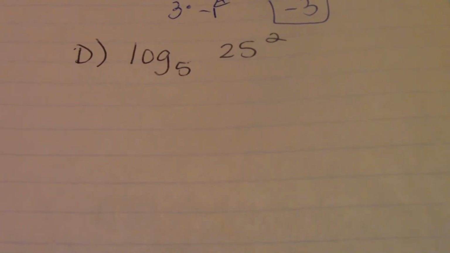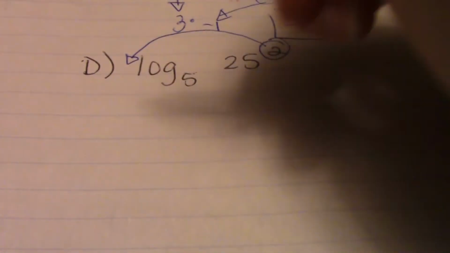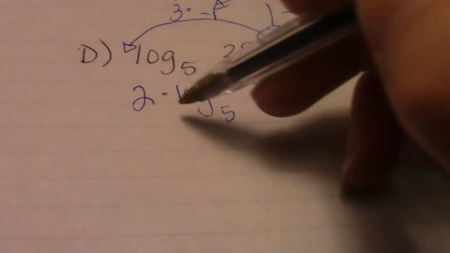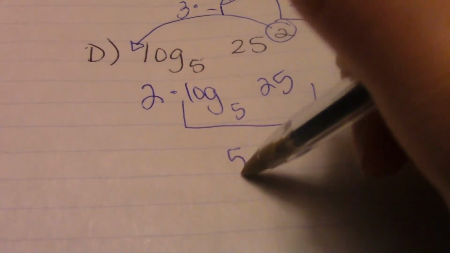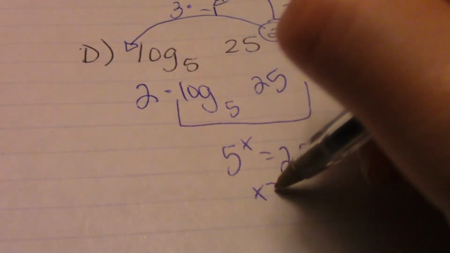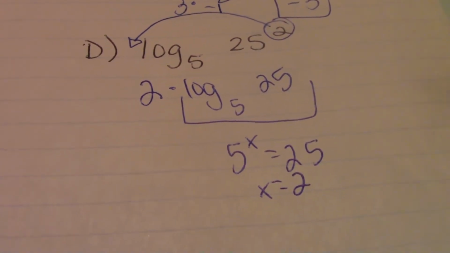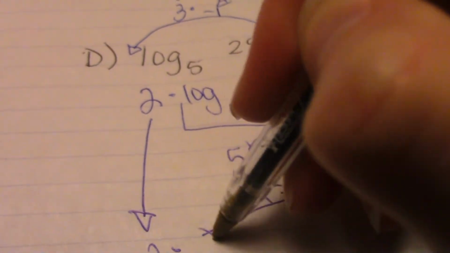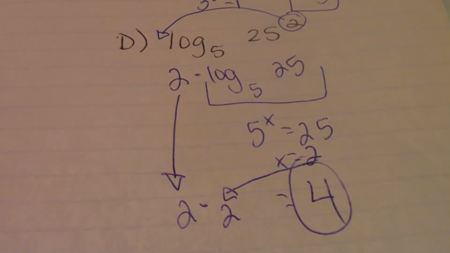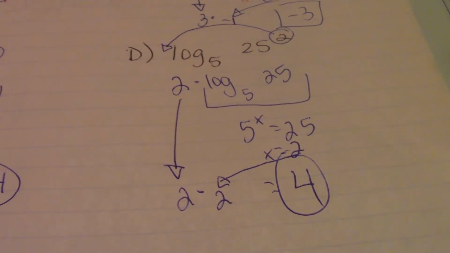D. Once again, start with your exponent, bring it up front. 2 times log base 5 of 25. Simplify this part. 5 to the x equals 25. x equals 2 because 5 squared is 25. Bring this 2 down, times this 2. 2 times 2 is 4. So once again, we have another 4.